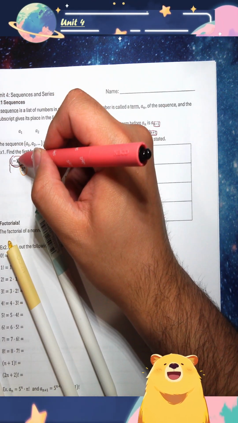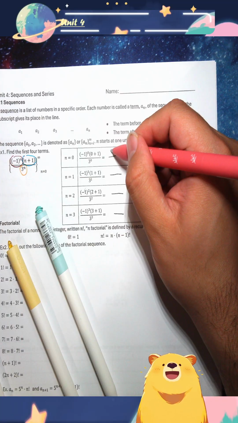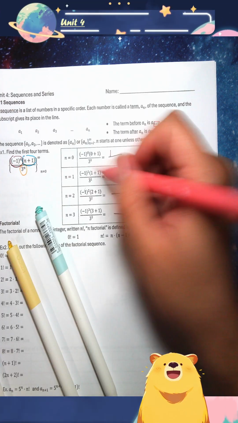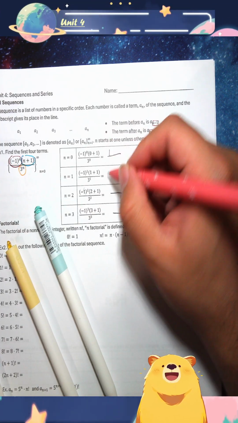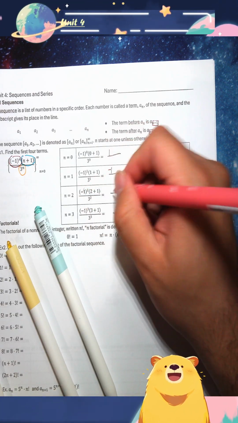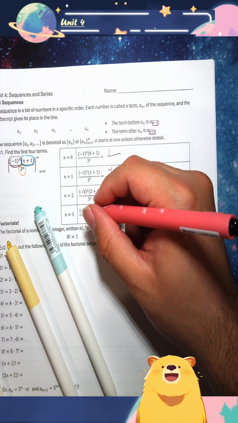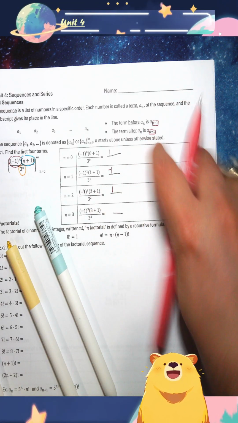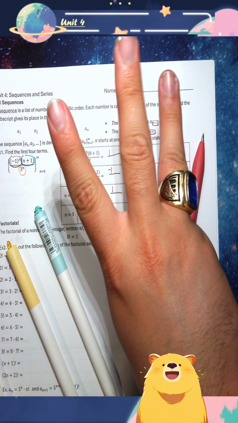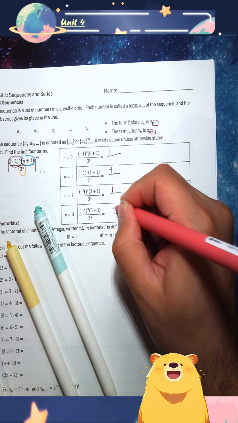So this is -1 to the nth power. Well, n is 0, so that's just going to be 1 right away. When n is 1, that means it's going to be -1. When n is 2, that means -1 times -1, which is back to positive. And then n is 3, so -1 to the power of 3. So we start with positive, negative, positive, negative.